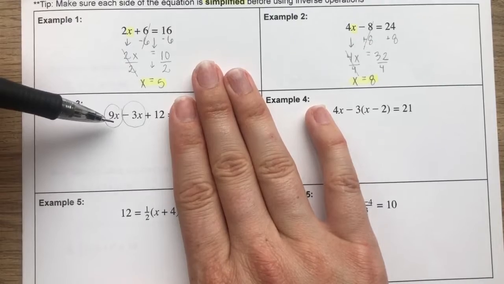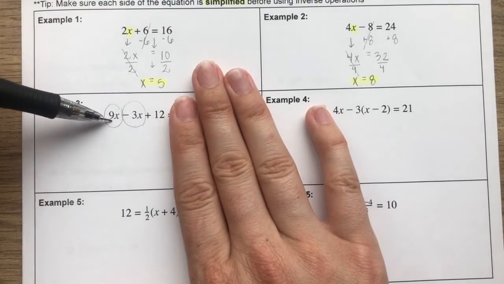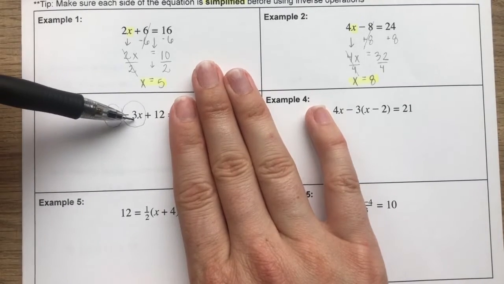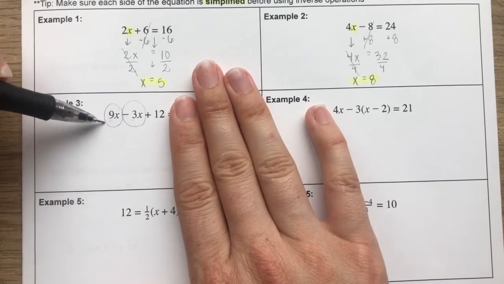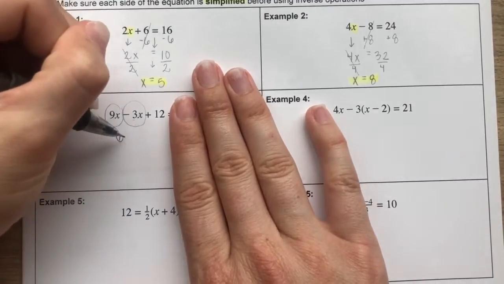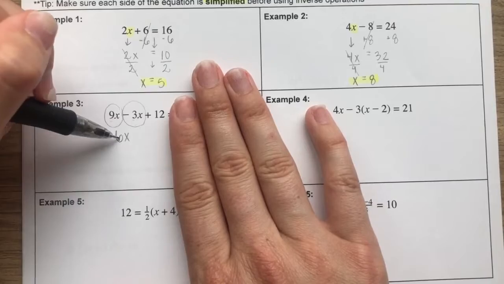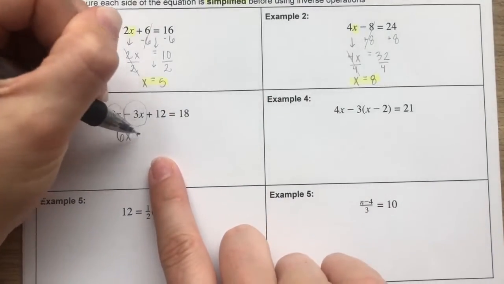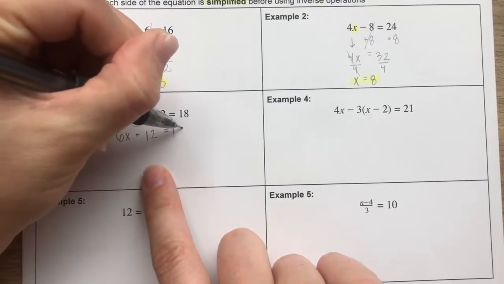So when we combine like terms, we just either add or subtract what's called their coefficients. Coefficients are the numbers in front. So if I want to combine 9x and negative 3x, I can think of it as if I have 9 x's and then I take 3 of them away, I'm left with 6x. So when I combine 9x and negative 3x, or 9x minus 3x, that's 6x. And then I now need to bring down this plus 12 and then equals 18.